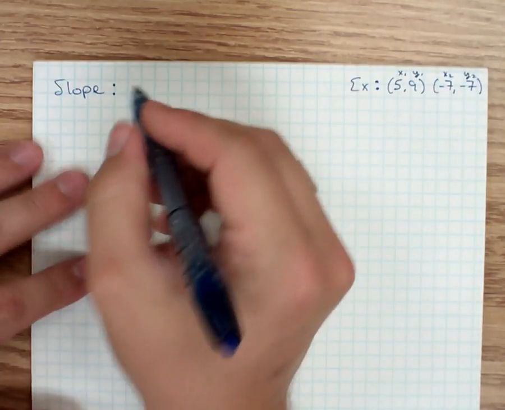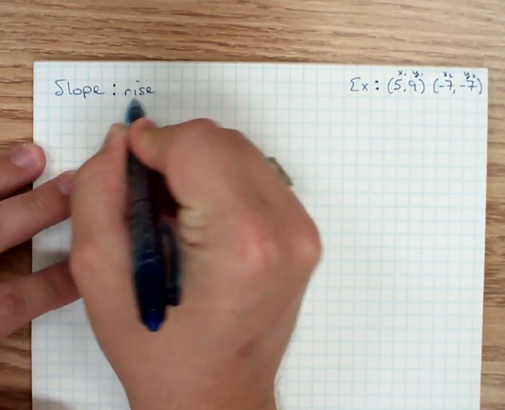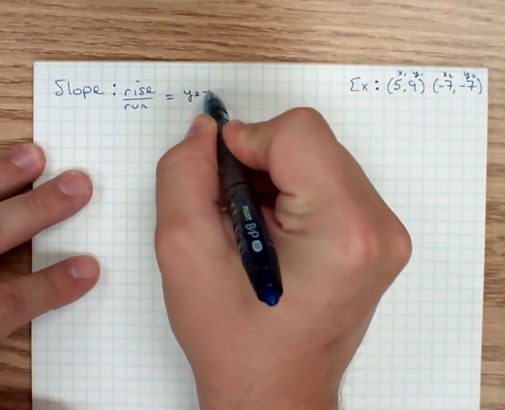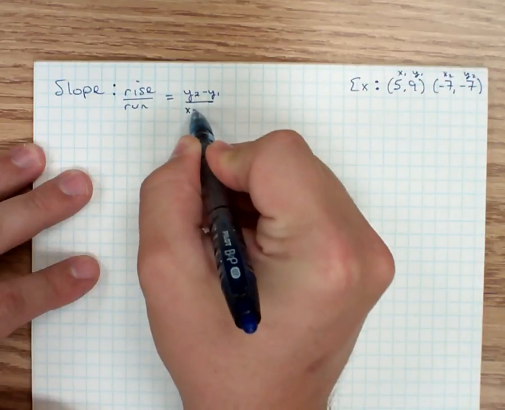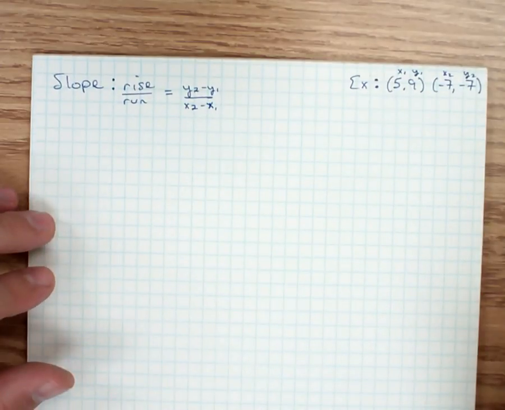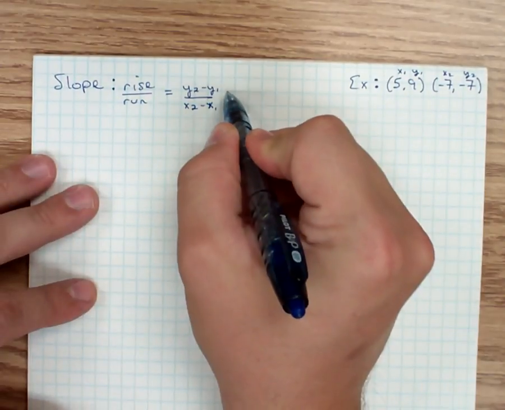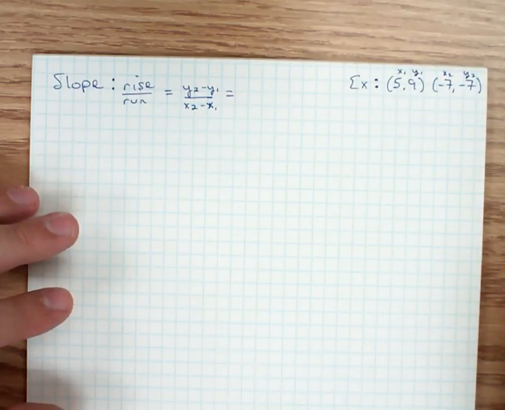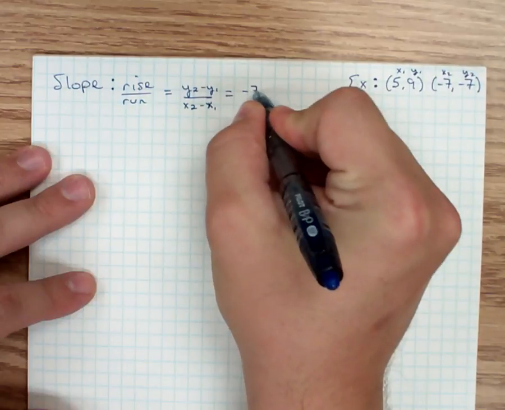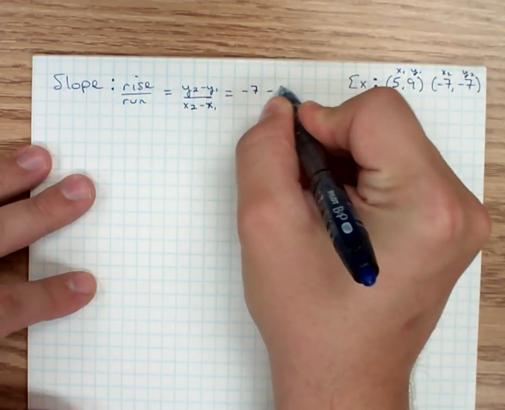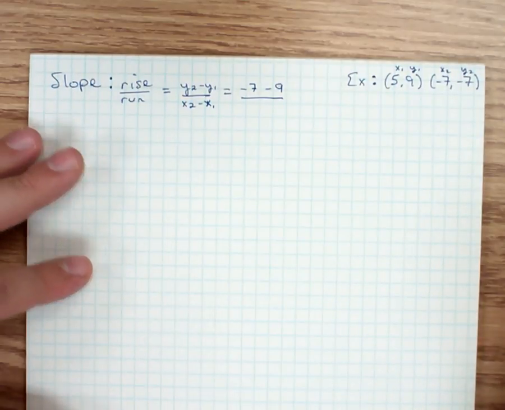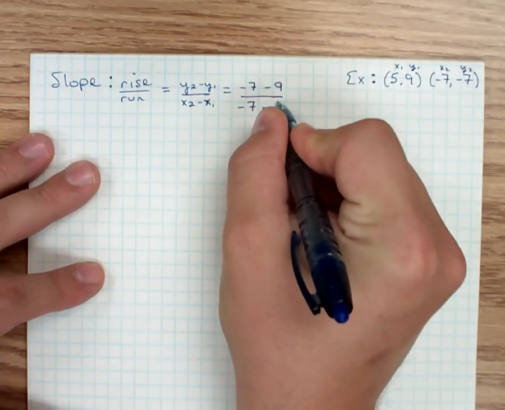Okay, so slope as a concept is always rise over run, but in the coordinate plane, that's finding the distance between the y's and the distance between the x's, and it's the ratio between those two. So I simply plug those in. And so I have y2 minus y1, so -7 minus 9. And x2 minus x1, and that's -7 minus 5.